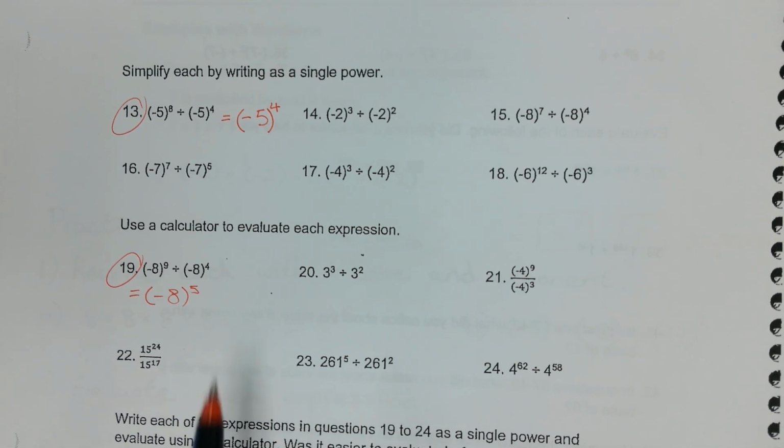Yeah? You're dividing, so you are subtracting the exponents, right? 9 take away 4, you get 5. Okay. Dikshan. -32, 7. Oh, yes. Yeah, it is. Good job. See, I didn't say anything.